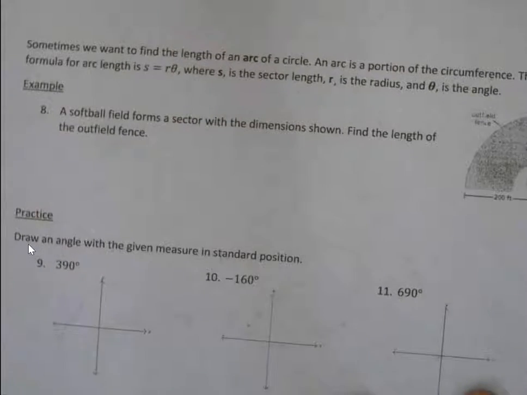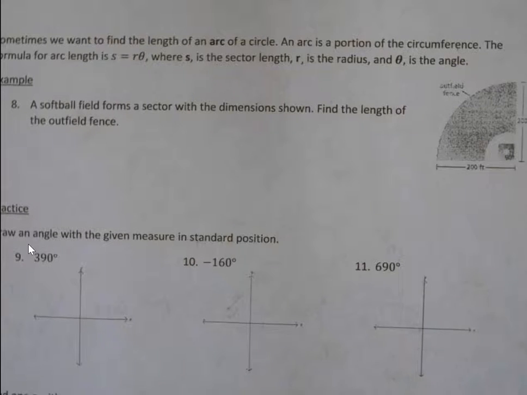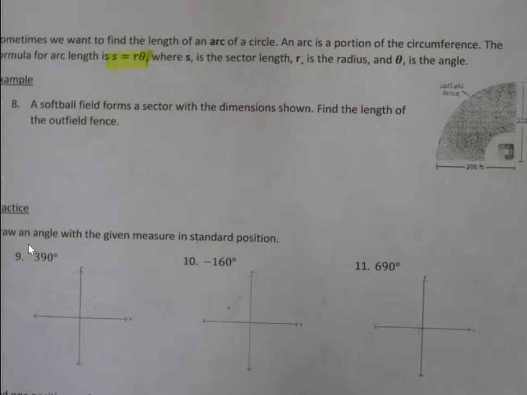Okay, so number 8 is talking about arc length. So kind of like what I was describing with the radians on the circle, I want to see the length of part of the outside of the circle. The formula for this one is S equals R pi. I'm just kidding, that's a theta.